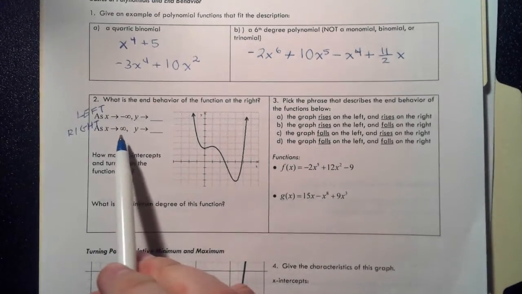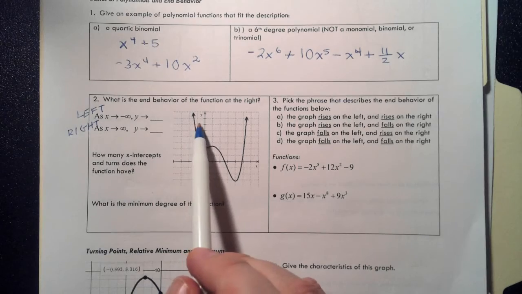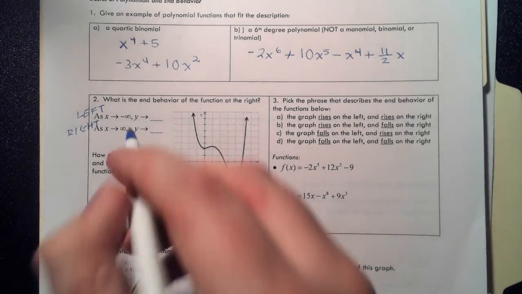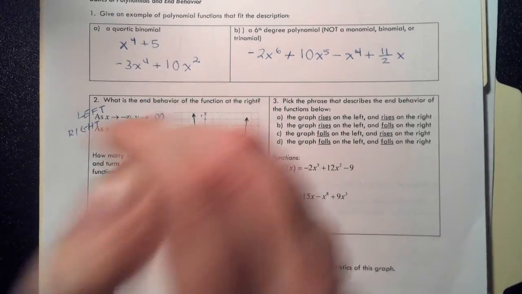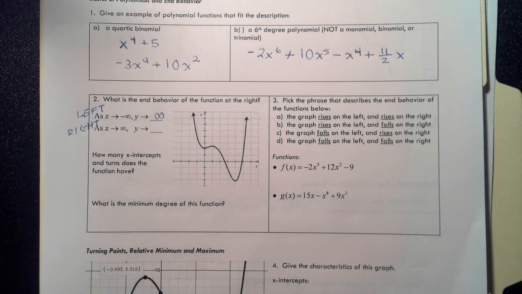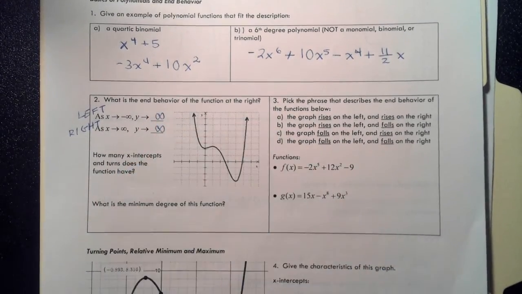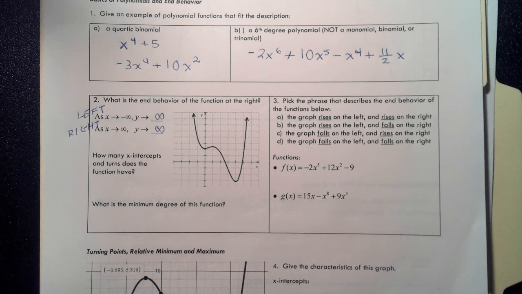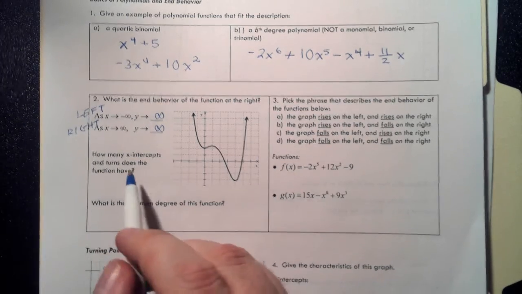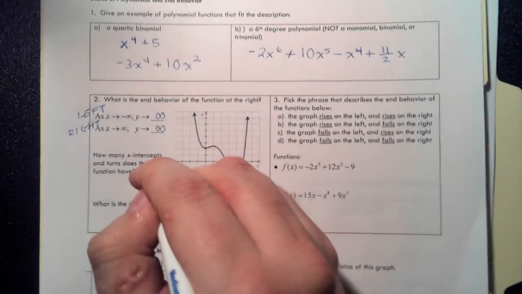As x approaches -infinity, what's happening to the y's? Well, I can see I am going up. I'm increasing, so y is going towards infinity. On the right side of the graph, well, I can see that side is also going up. So that's also infinity. Looking at this graph, I want to ask how many x-intercepts and turns do I have?